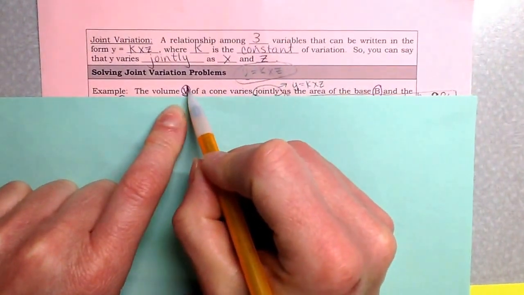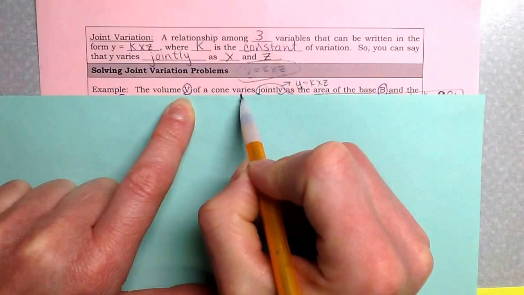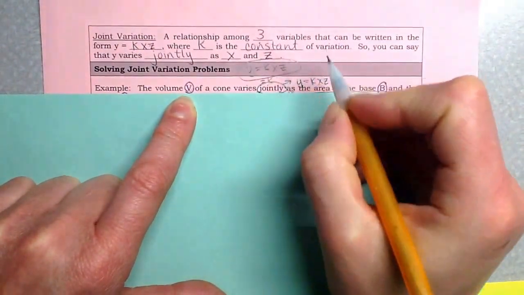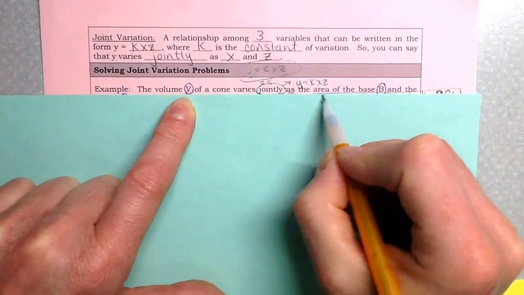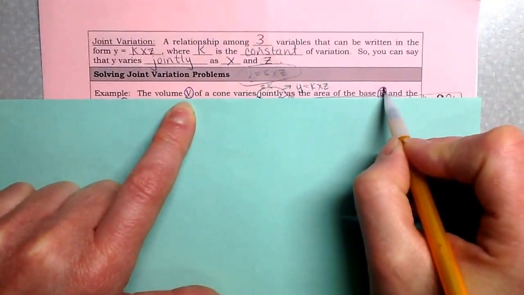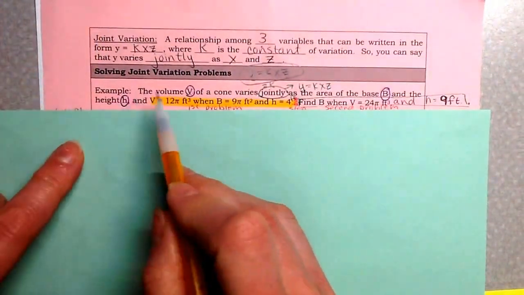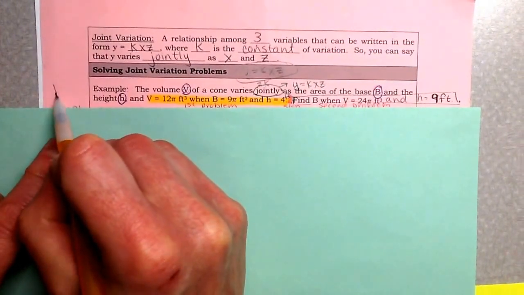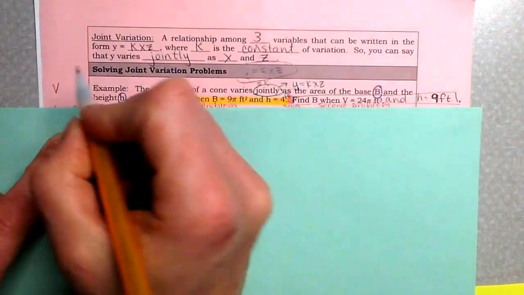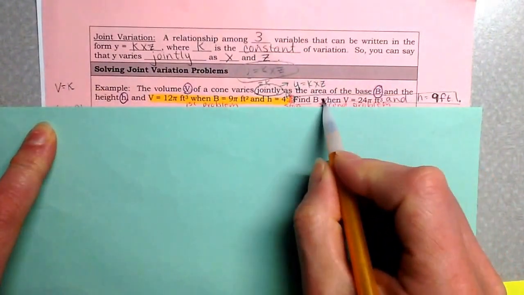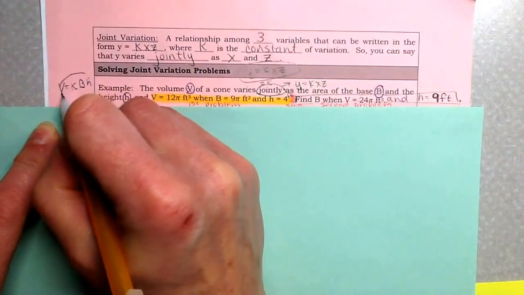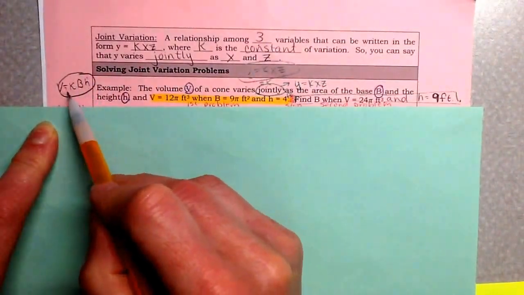So the volume, I know that's going to be one of my variables, of a cone varies jointly, so that means equals k, and jointly means y equals kxz, as the area of the base, so that's another variable, and the height, which is h. So now I know that my equation is going to be v, because that's here, varies jointly, equals k, as the area of the base, which is b, and the height. So here's my direct variation. I have 3 variables and k the constant.